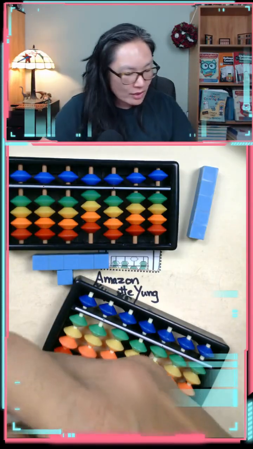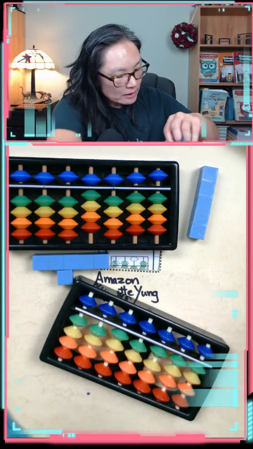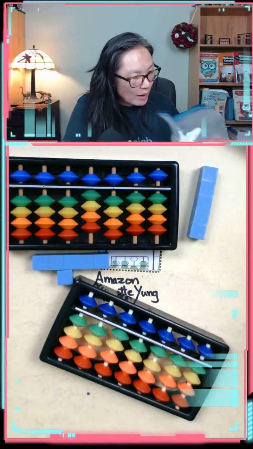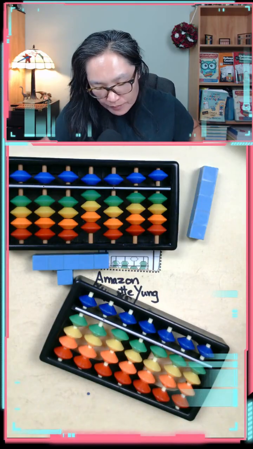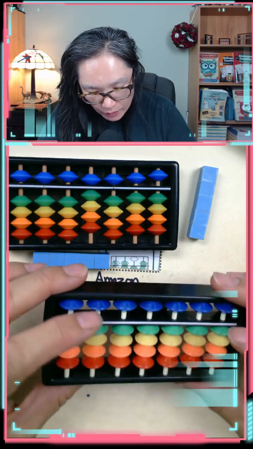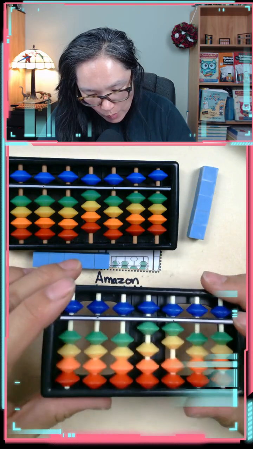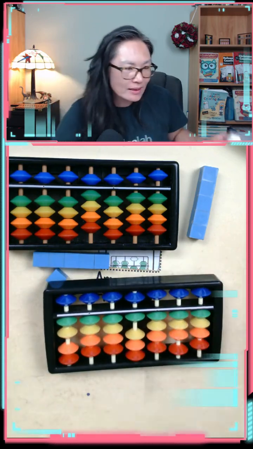So that's what I would try to do, I'd probably try to put some sort of cloth behind it. Not a problem. I can't think of any other way to do it.